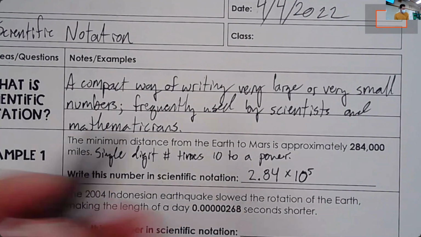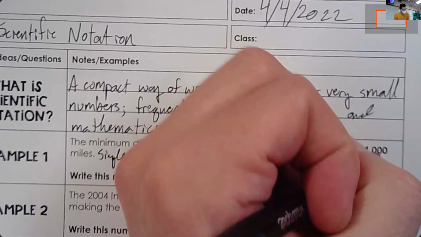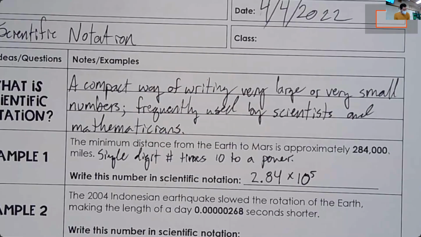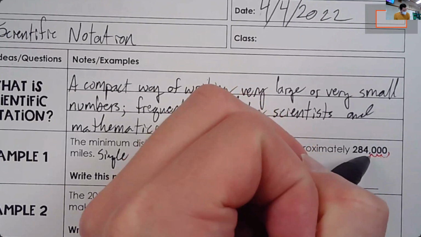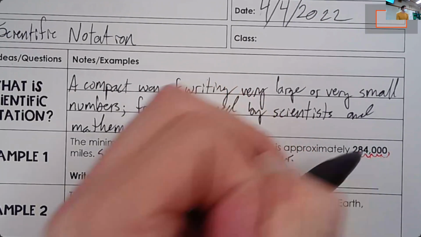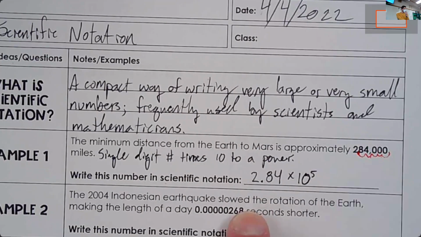And so if we take 284,000 and we move the decimal over, so it's here to begin with on the very end, and we move it over 1, 2, 3, 4, 5 places, we get the number 2.84. And because we moved it 5 places, that means we have a multiplication of 10 to the 5th power afterwards.